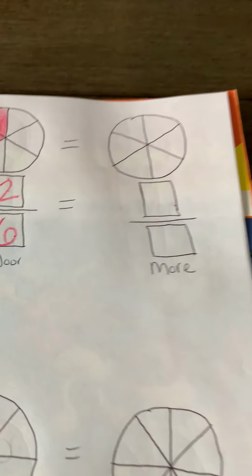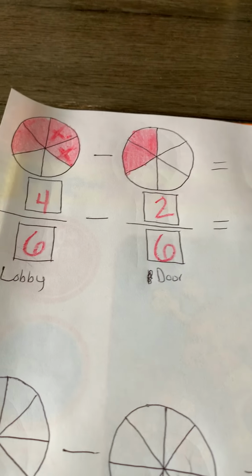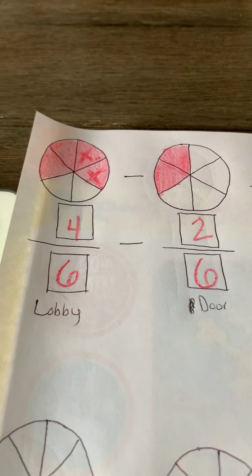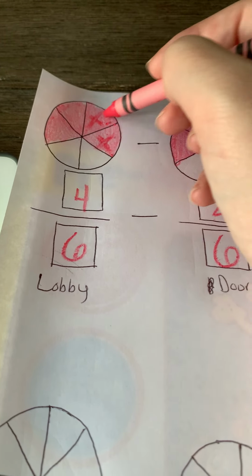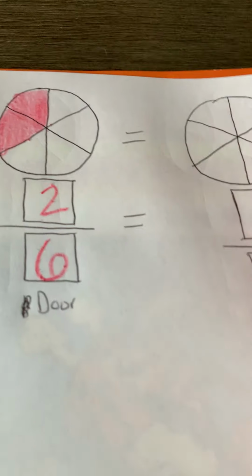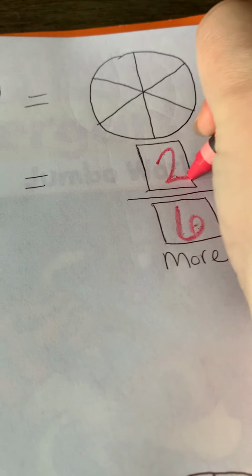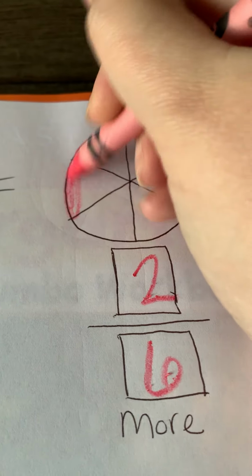Okay, so let's go ahead and bring our 6 over because we still have 6 customers altogether. And let's count the ones that do not have an X on them. So we're not going to count these. So 1, 2. And over here we're going to put our 2, and we're also going to color in our 2 pie slices.